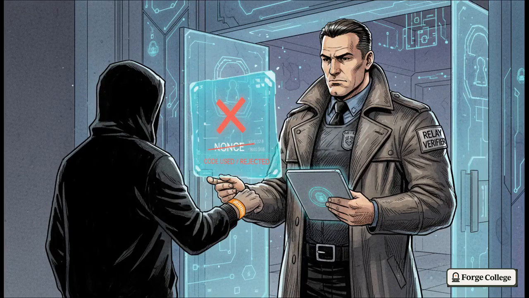Okay, let's take off the black beanie and put the white hat back on. Here is our mitigation strategy. To stop a replay attack cold, we have to implement a nonce mechanism. First up, we add a unique nonce field directly into the delegation payload itself.